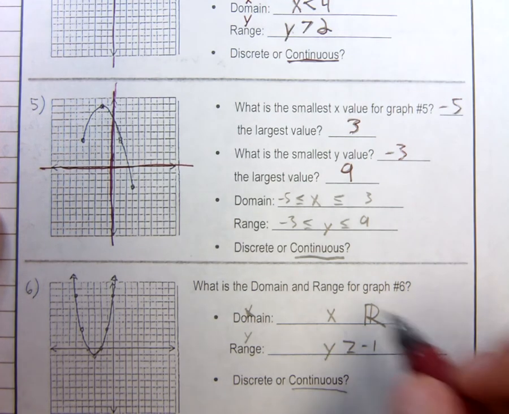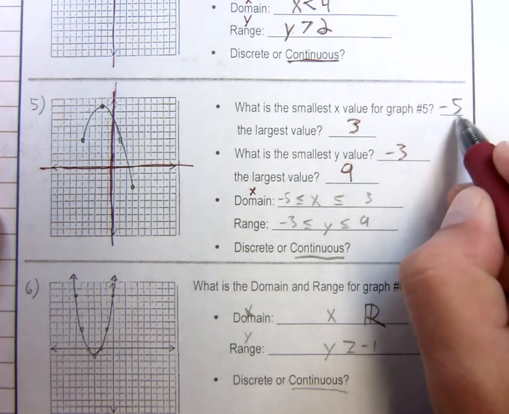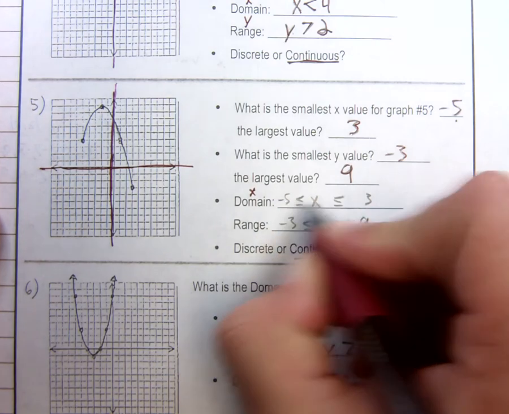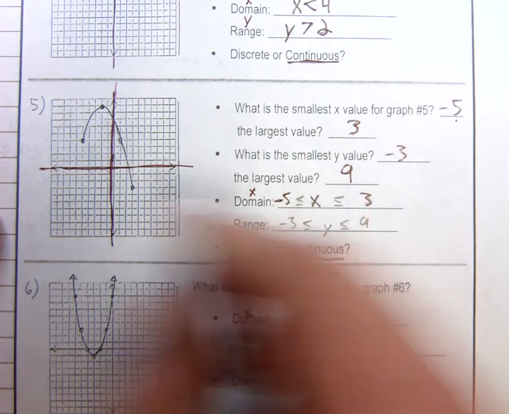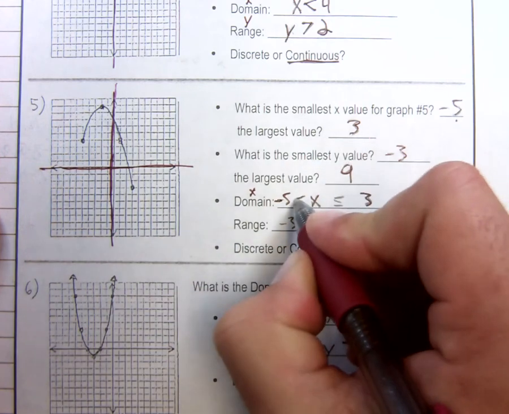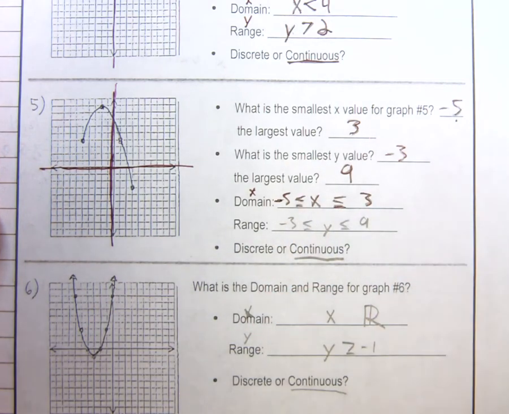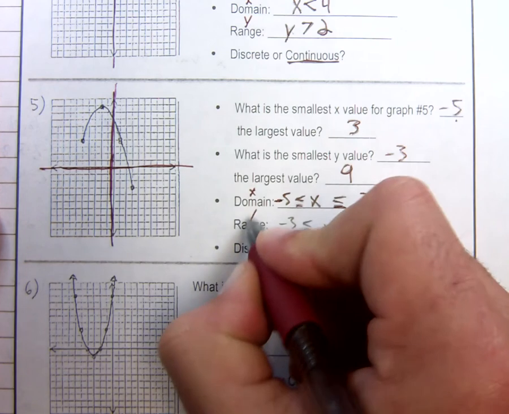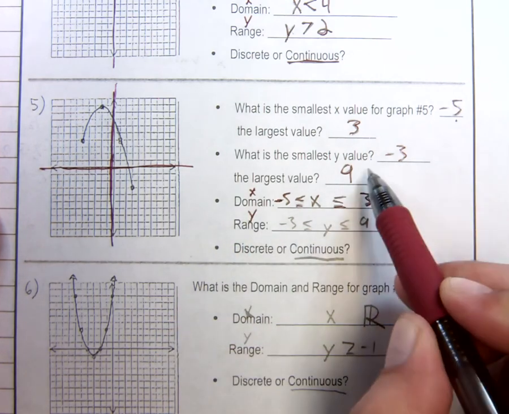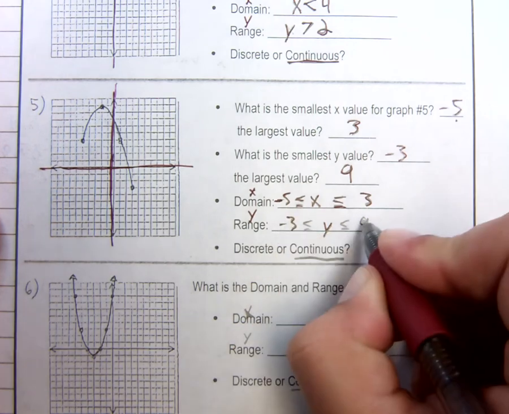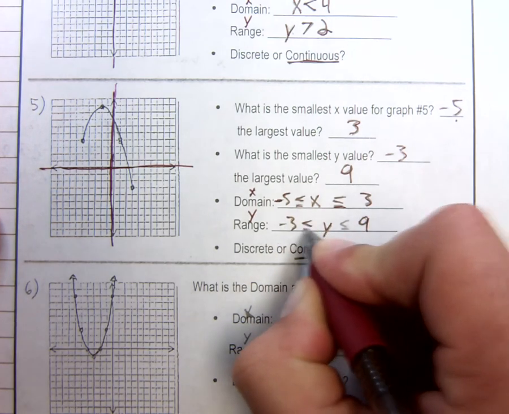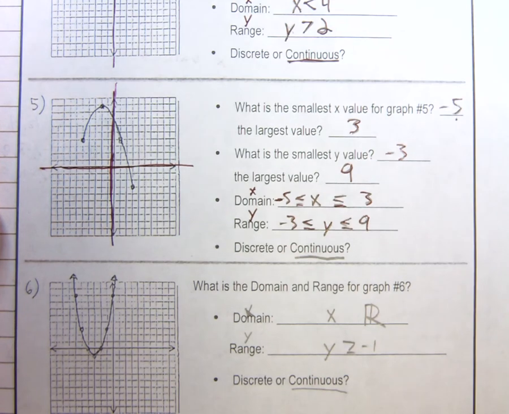So let's talk about domain and range. Domain, that's x values. We said it was from -5 to 3. So we got our x, we got -5 over here. It's the smallest. 3 is our biggest. These are all solid circles, so that would be less than or equal to, less than or equal to. Range, that's our y values. Range we said was from -3 to 9. So we got -3 on this side. We got 9 over here. Solid circles, less than or equal to, greater than or equal to.